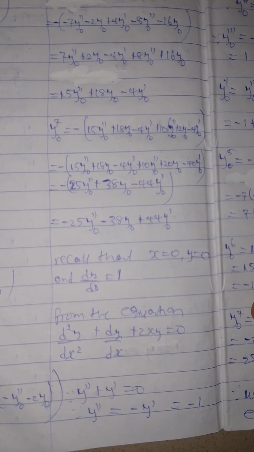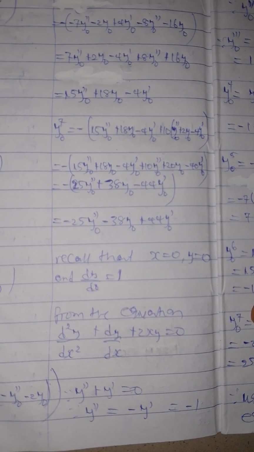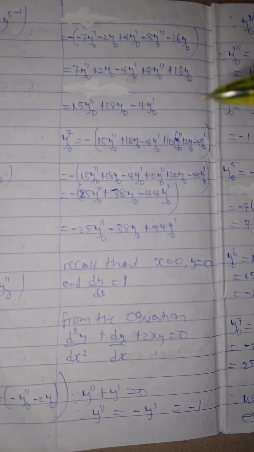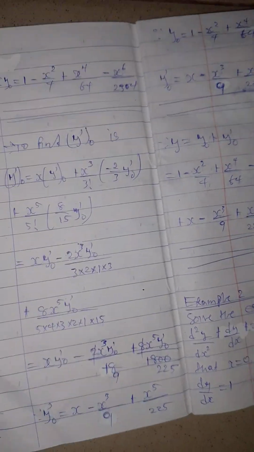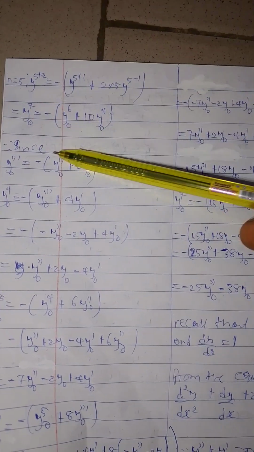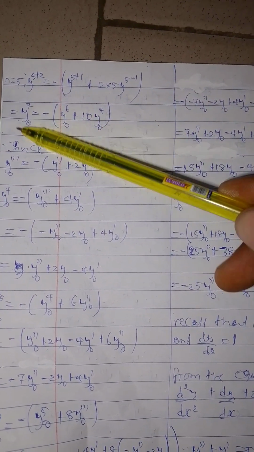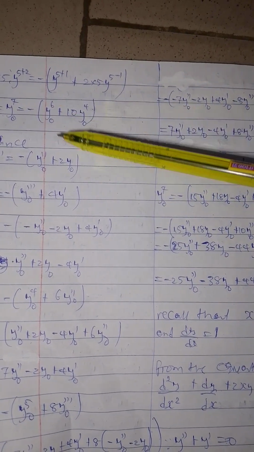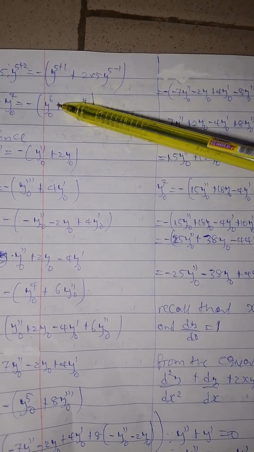And my answer for y7 naught was this, right? Check here. My answer for y7 naught was this, right? This is my answer for y7 naught. This is y7 naught. This is the answer. So it means that now I have my answer for y naught 6.